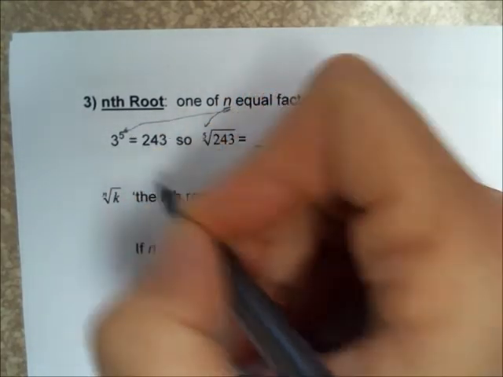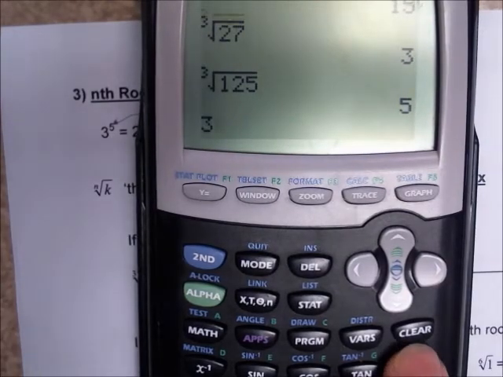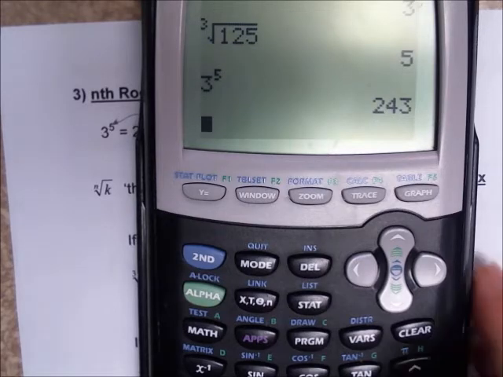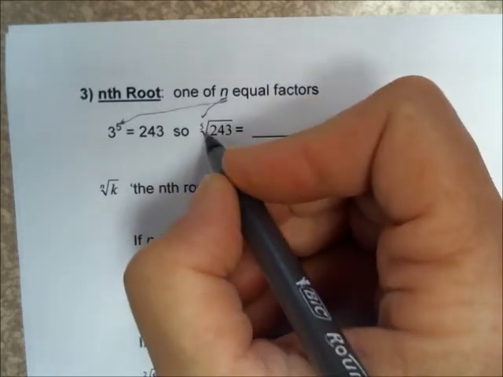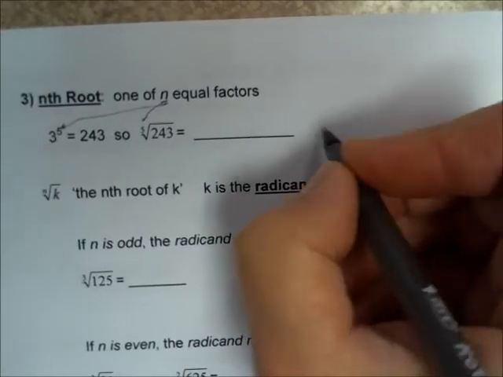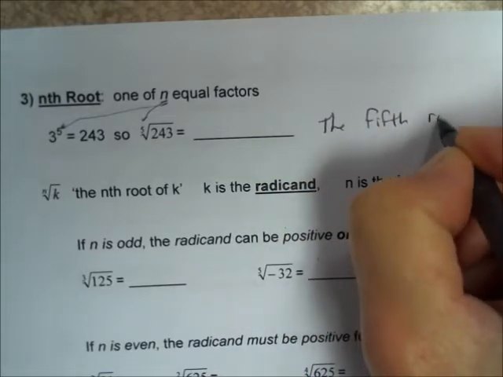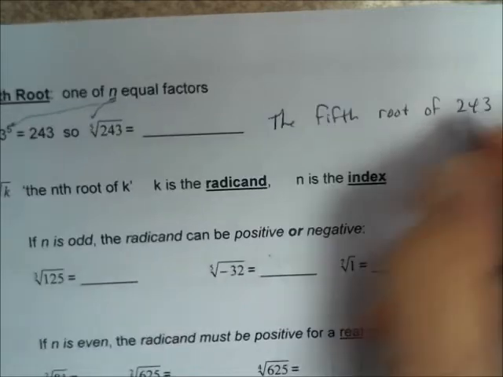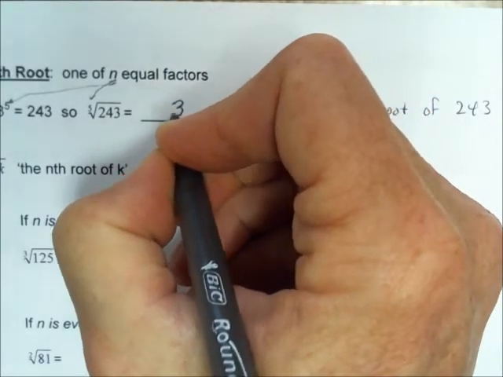3 to the 5th is 243. You can ask your calculator. 3 raised to the 5th power is 243. Well, if 3 to the 5th is 243, then you say the 5th root, and write that, the 5th root of 243. That's what this is asking for, the 5th root of 243. Well, that's equal to 3.